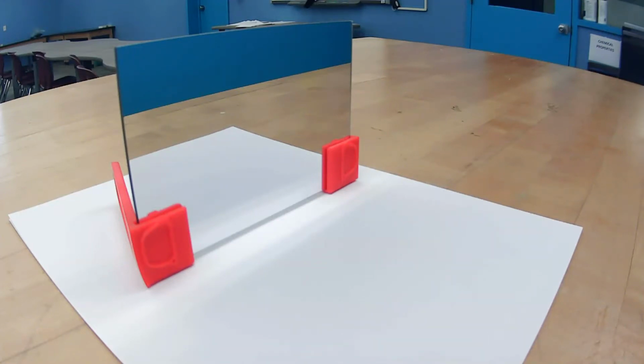The rays that are reflected are always going to follow the law of reflection, and it's always going to give you the same image no matter how close or how far away you are.